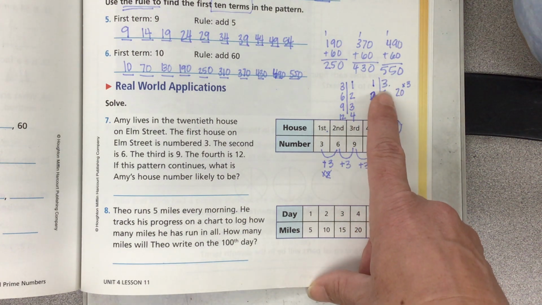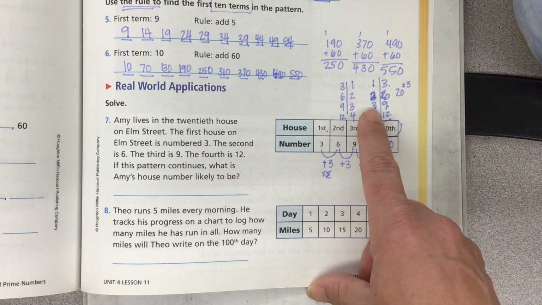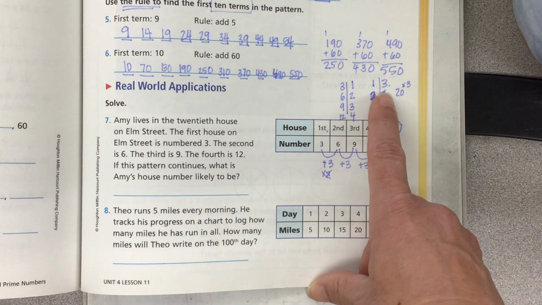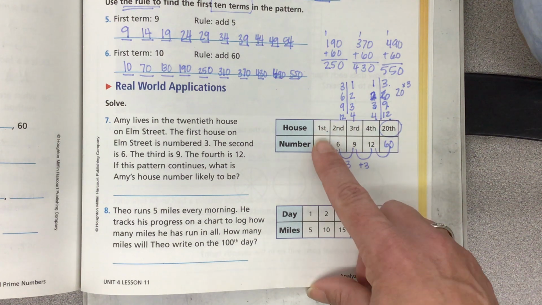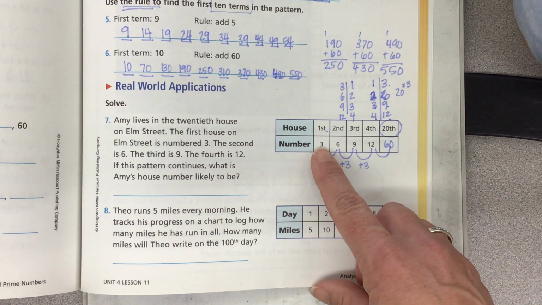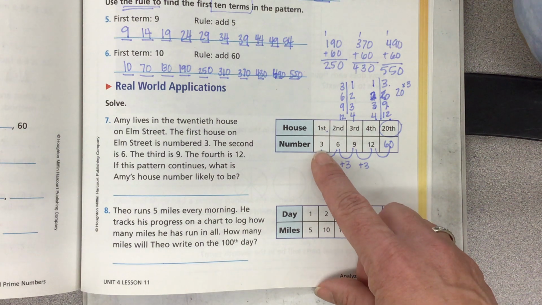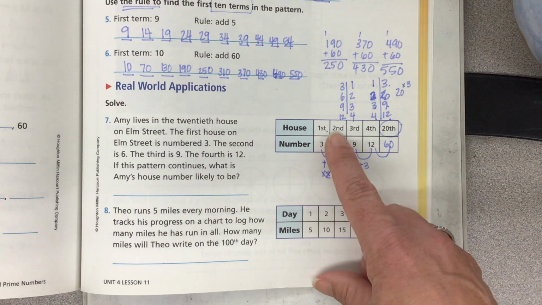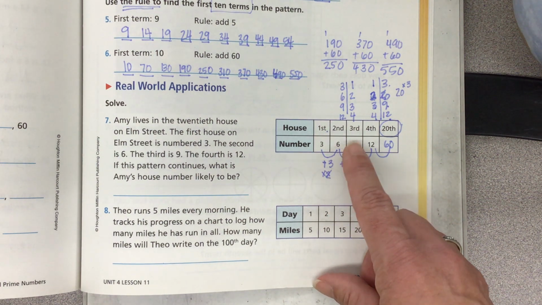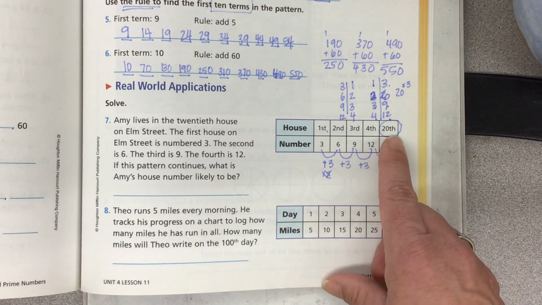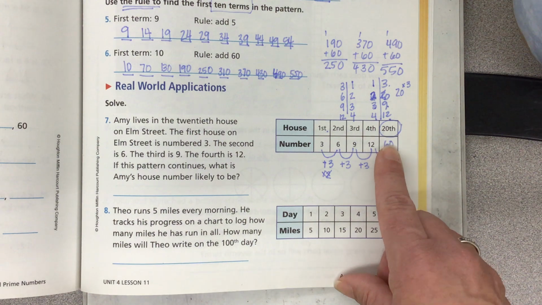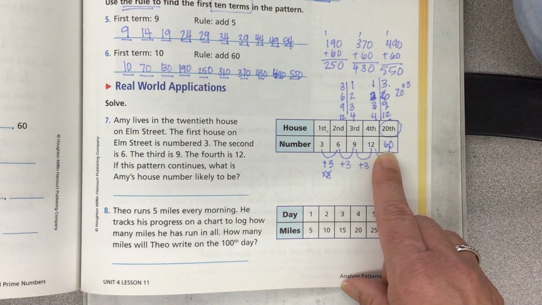So we had the 1 and the 3, the 2 and the 6, the 3 and the 9, the 4 and the 12. And we realized that if we looked at the data this way, we could actually multiply by 3. So 1 times 3 is 3, 2 times 3 is 6, 3 times 3 is 9, 4 times 3 is 12. So then we did 20 times 3 and we got 60.